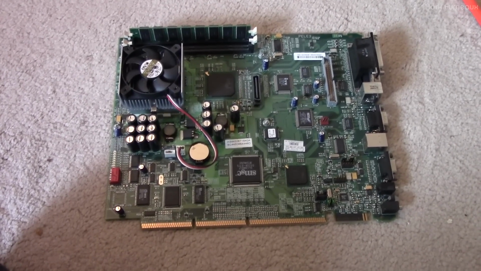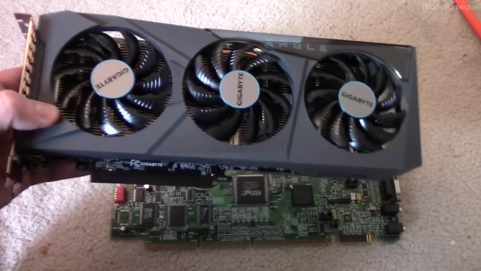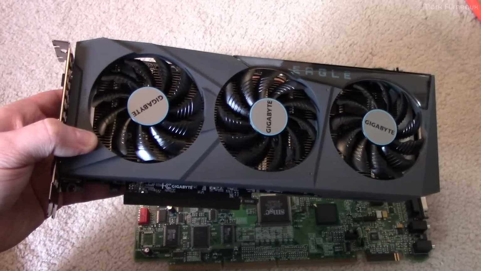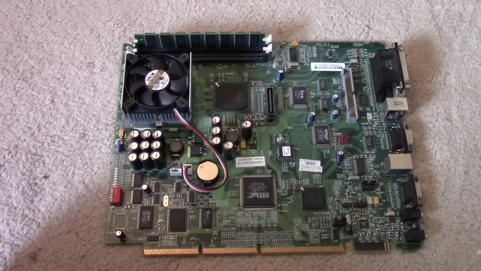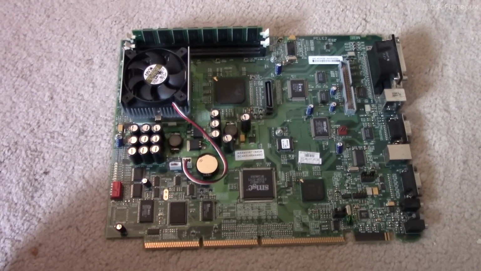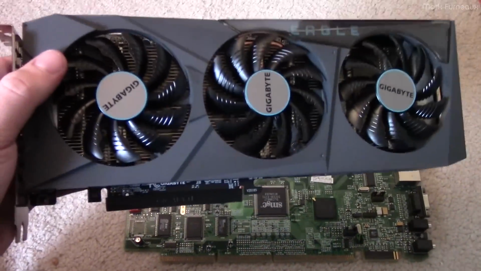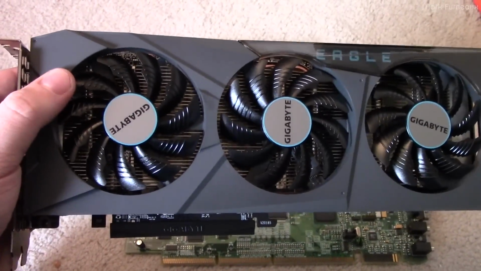Howdy folks, yep, you've read the title right. I will be taking this Radeon 6650 XT and connecting it to this Pentium 3 850 megahertz system, and I will be getting graphics output and using this.